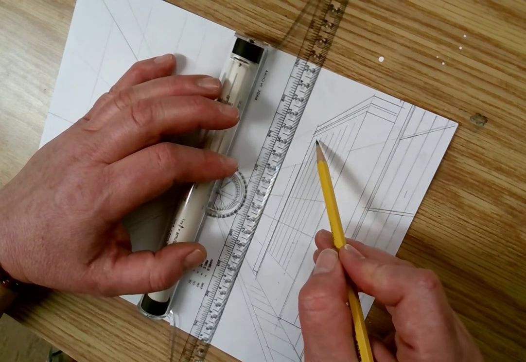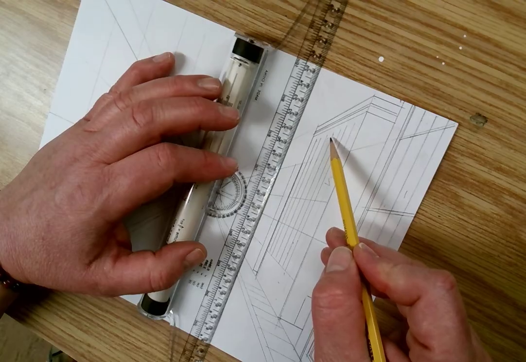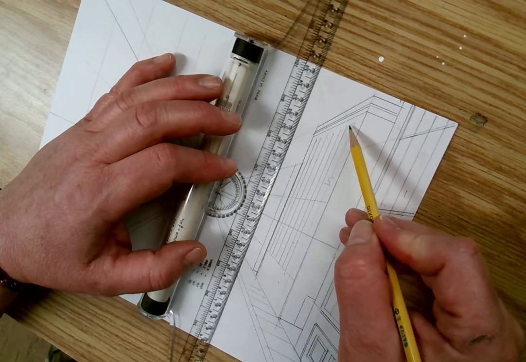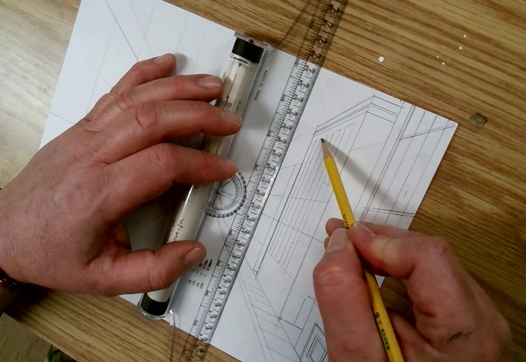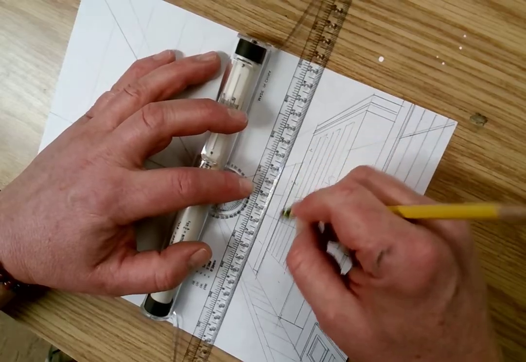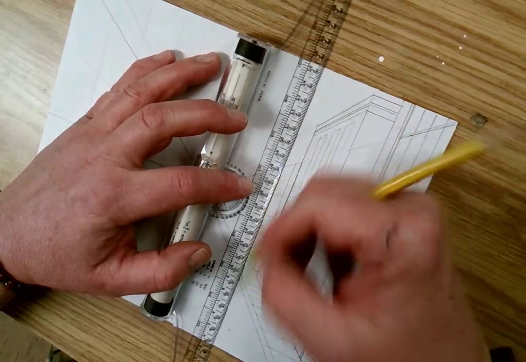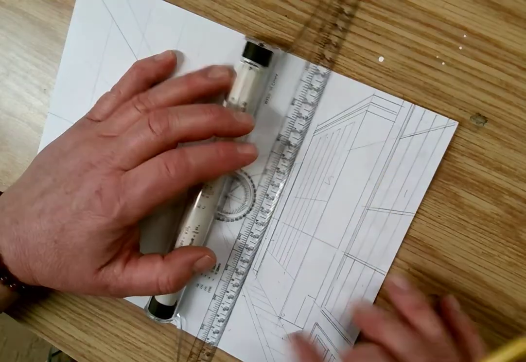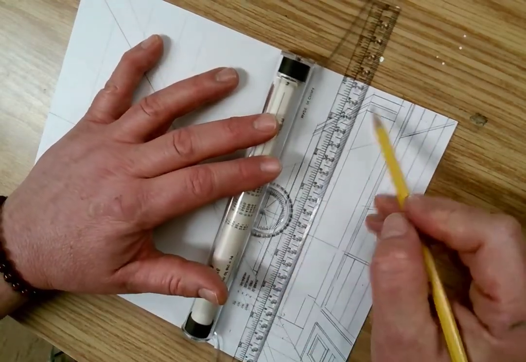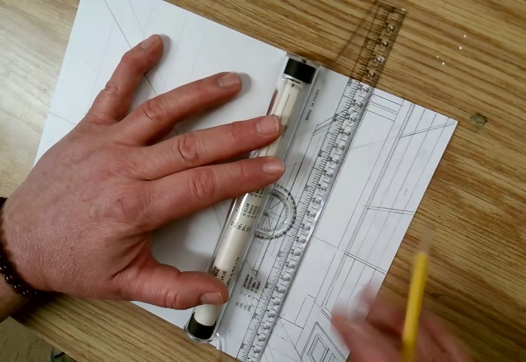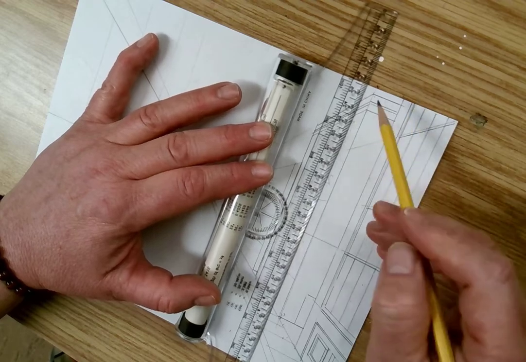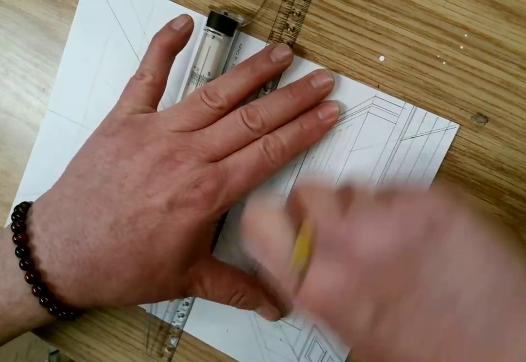Let's see if I did this right. So what I'm doing is I'm planning in my windows for this. I don't like the placement, so I'm going to erase it.